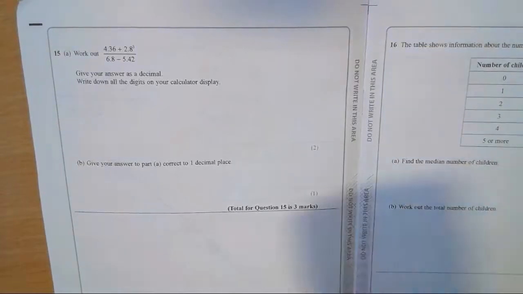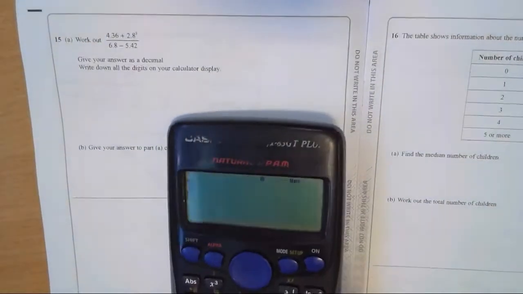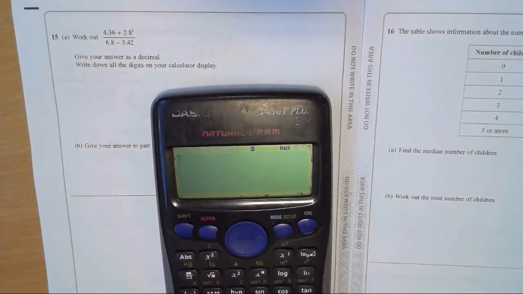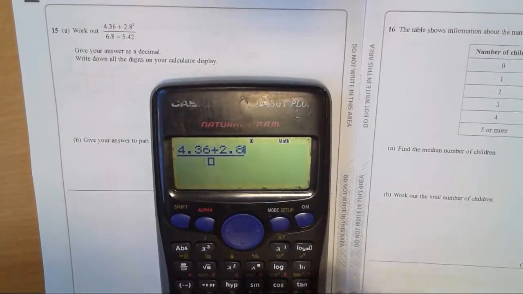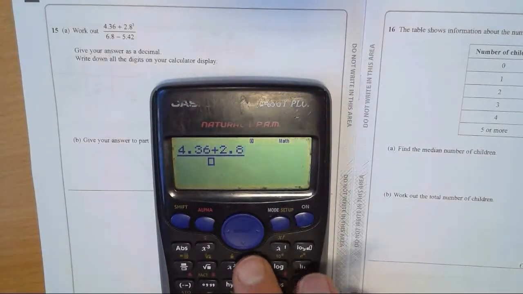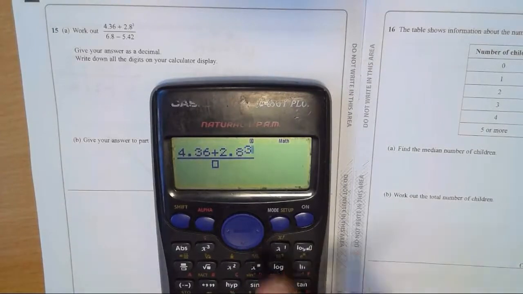Question 15 is just calculator skills. 15a is just, can you use your calculator effectively? Okay? This is why we all want to have the same type of calculator. It's a fraction. I'm going to put the fraction button in. Then I'm just going to write it exactly like it is there. 4.36 plus 2.8, and I want that cubed. So it's this button here, which is x with a little box, and I can then put the cubed in.